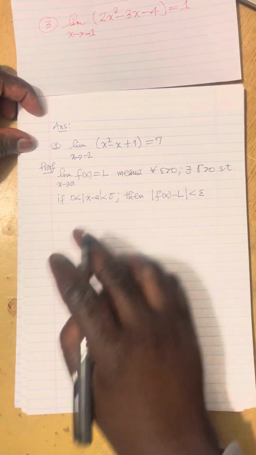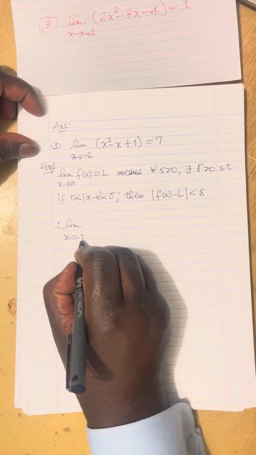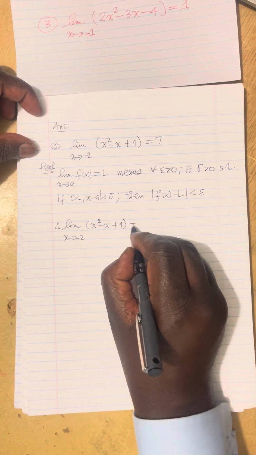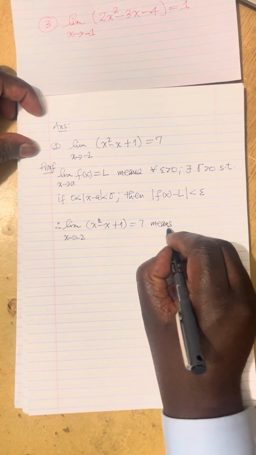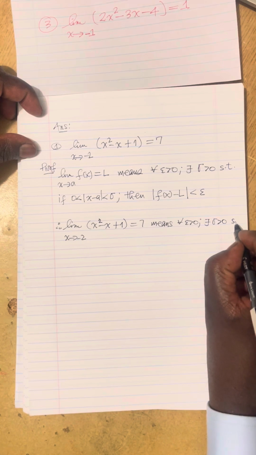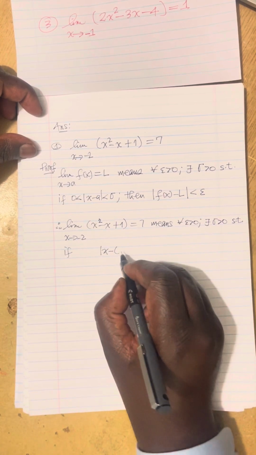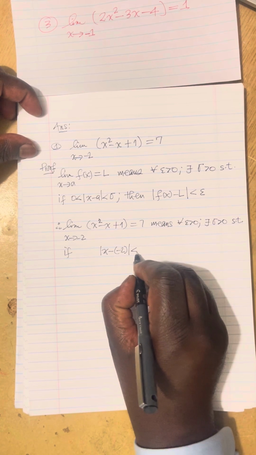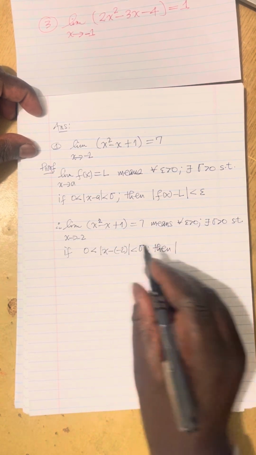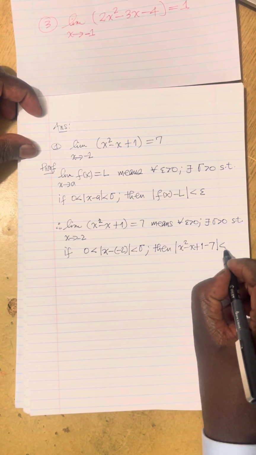Now let us put our limit into the precise definition as follows. Therefore, the limit as x approaches minus 2 of x squared minus x plus 1 is equal to 7 means for every epsilon greater than 0, there exists a delta greater than 0 such that if the absolute value of x minus 2, absolute value of this is less than delta but greater than 0, then the absolute value of our function x squared minus x plus 1 minus the limit 7 should be less than epsilon.